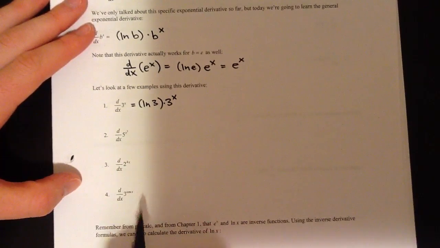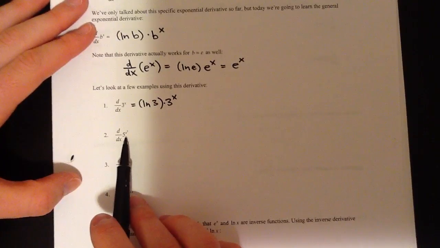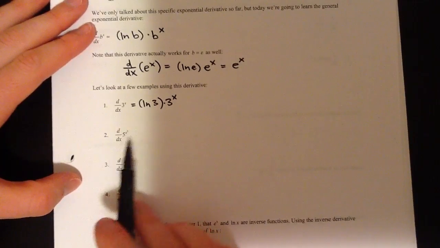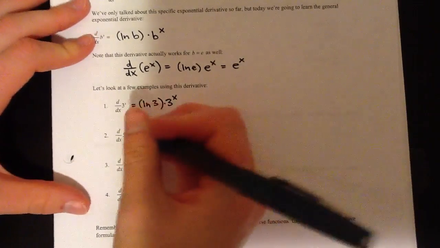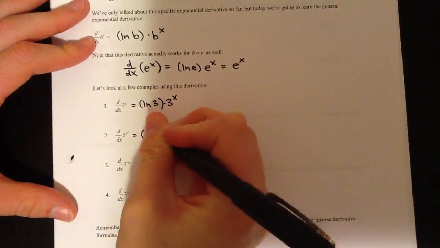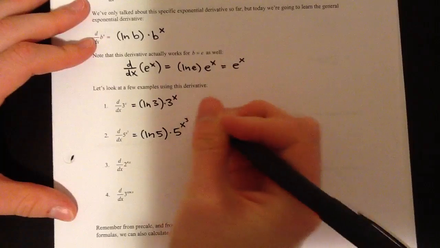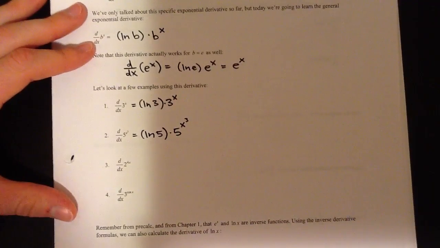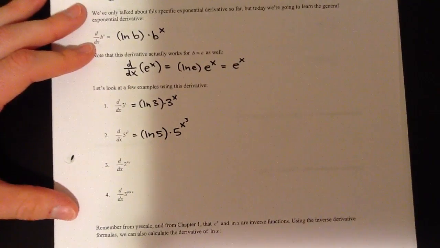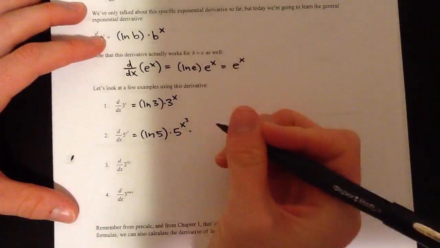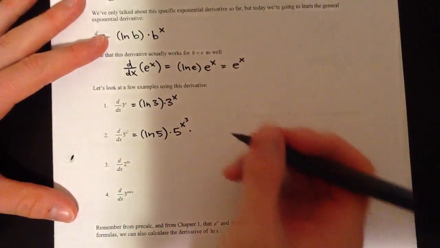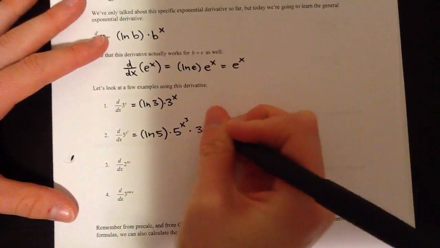These next few require a chain rule. This one we've got 5 raised to the x cubed power, so we still do our outside function. The derivative rule is the natural log of 5, and then times 5 to the x cubed. Remember, you always leave your nested function in place. The nested function stays exactly where it is, and then we multiply by the derivative of the nested function. The derivative of x cubed is 3x squared.